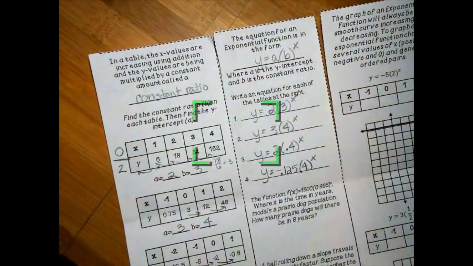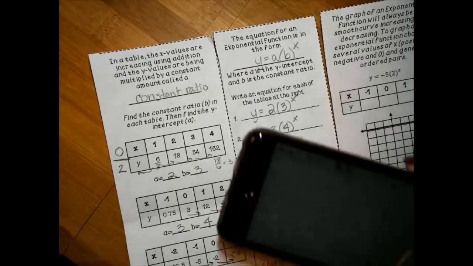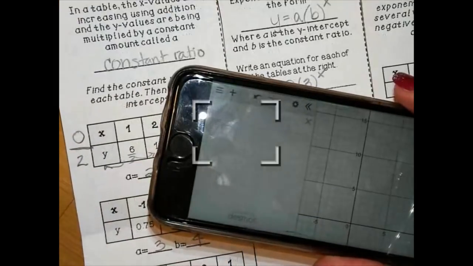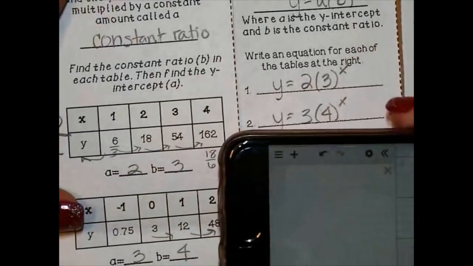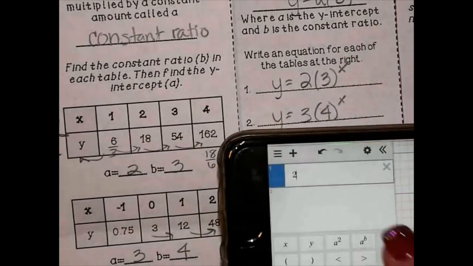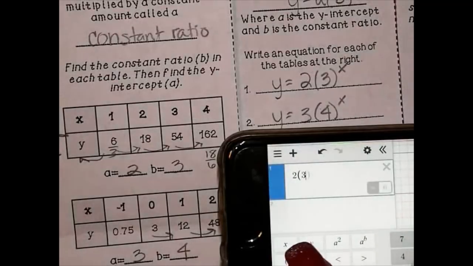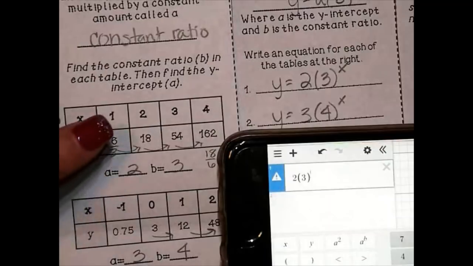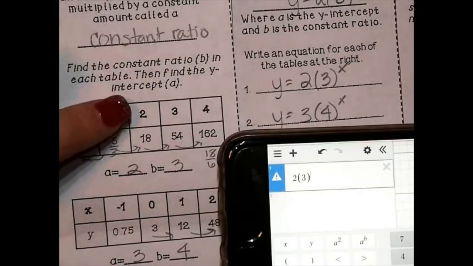I'm going to go ahead and open the Desmos app on my phone to prove to you some of these circumstances in the table. If I were to take my equation, we said that it was 2 times 3, the growth factor 3, to the power of x. So in this case, what if x was 2?